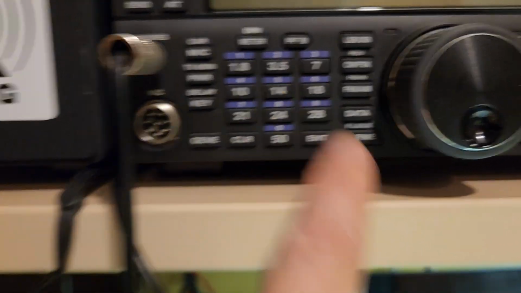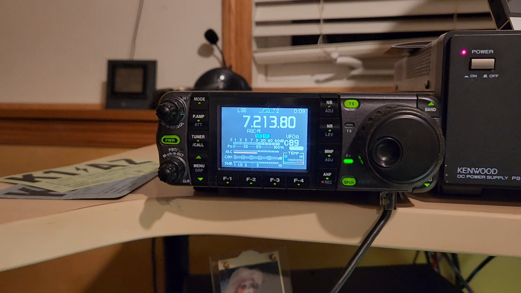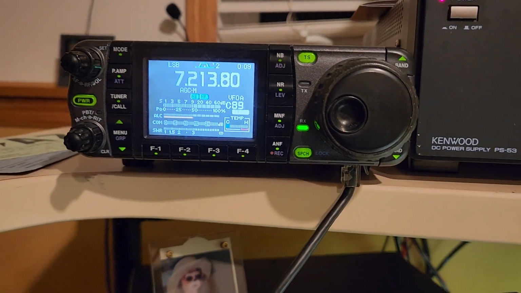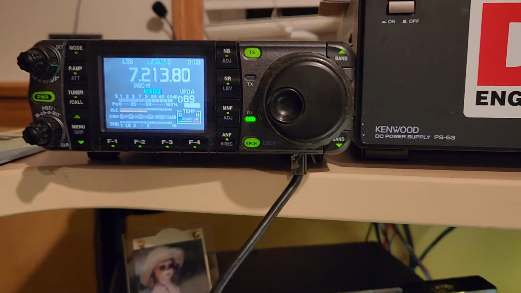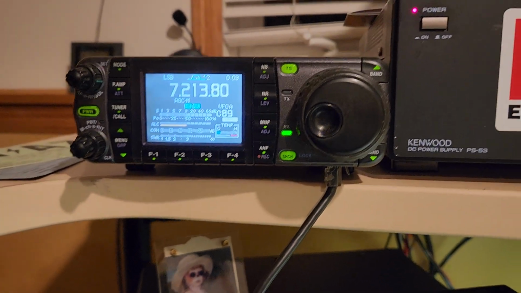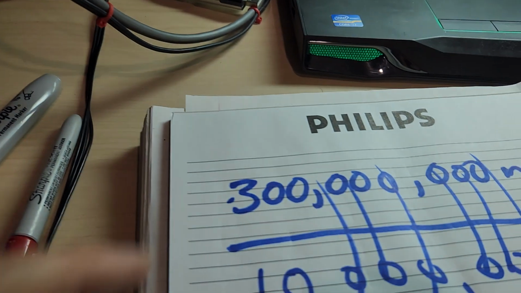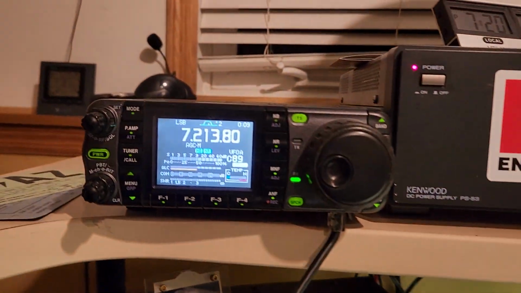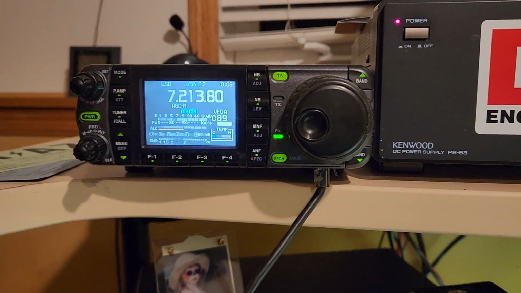And then the next one is 7. So this goes from 7.0 to 7.3. And that is the 40 meter band. Again, rough math, they were kind of rounded off. If you do the exact math, 300 divided by 7.2, probably not quite 40, but the 40 meter band.